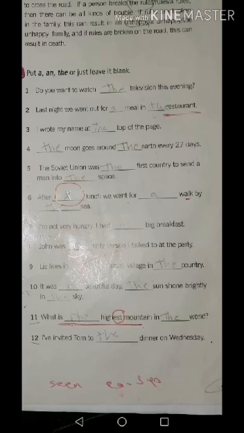In the world, we said there is only one world. And the last one: I have visited Tom to the dinner on Wednesday. Now you have to answer page 6 in the activity book. Okay, it's homework, so thank you.